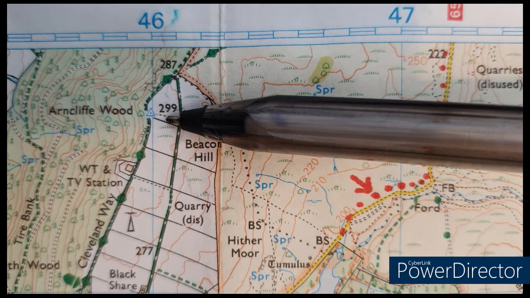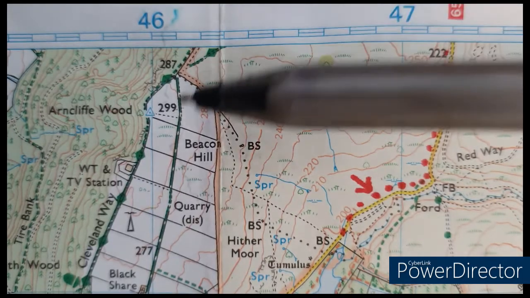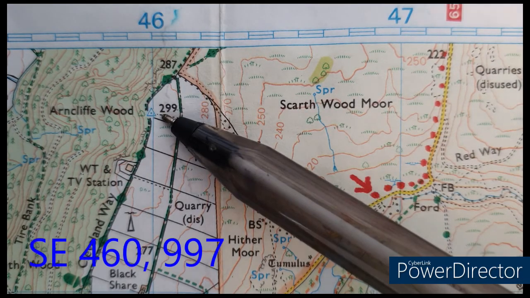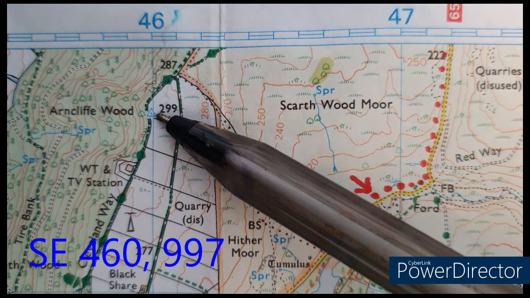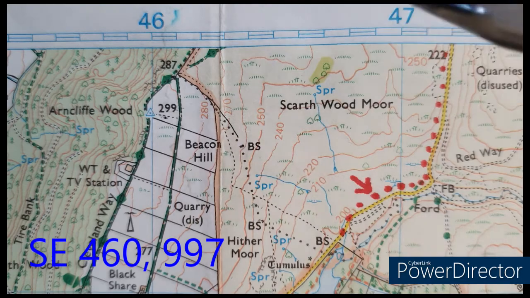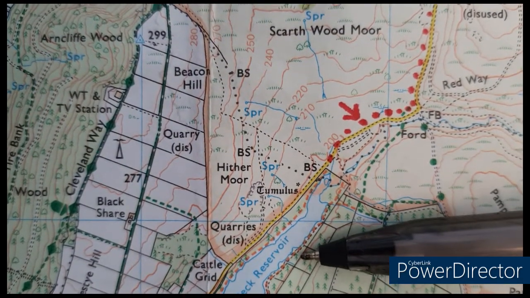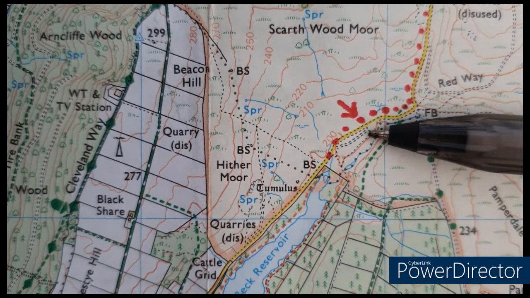Right, so here we are, we're on the OS Explorer map number 26 and we're briefly starting off on the south page. So in the top left hand corner you've got a trig point there in Arncliffe Woods. That, depending on where you look, is one of the start points of the Lyke Wake Walk. However, we started off just north of Codbeck Reservoir from the car park.